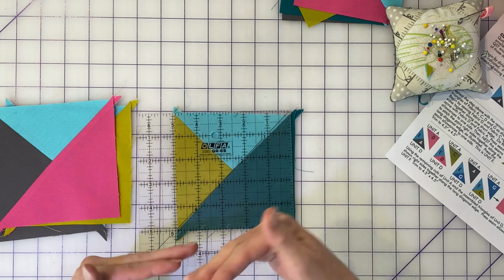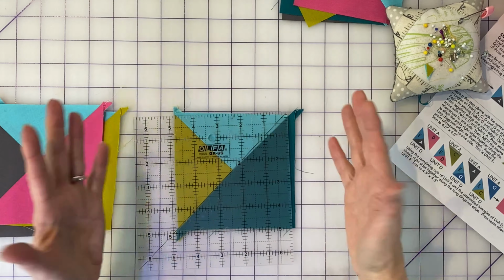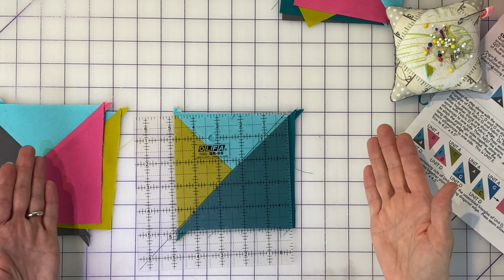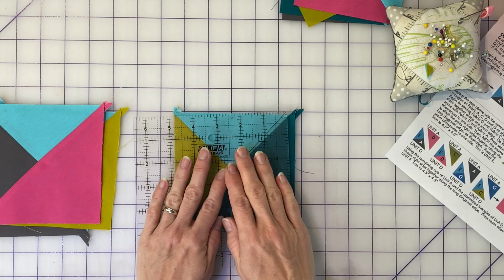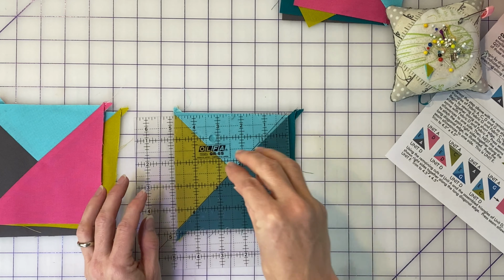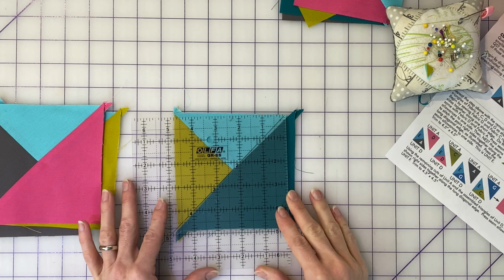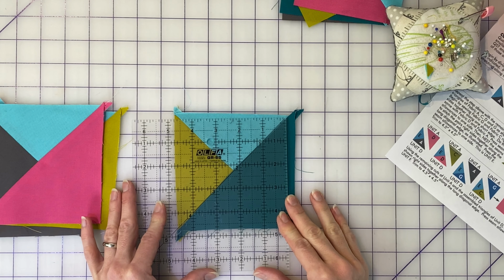So our target size is 4.5 inches because it's a 3x3 grid with a 12-inch finished block. And I want the center point of my unit to be the center of that 4.5 inches. So again, finished versus unfinished. My total block is 12 inches finished. That's 12.5 inches unfinished. Each unit in my 3x3 grid is 4.5 inches unfinished. So in the block, it'll be 4 inches. So halfway, the center point is 2 inches, which is marked here on my ruler.